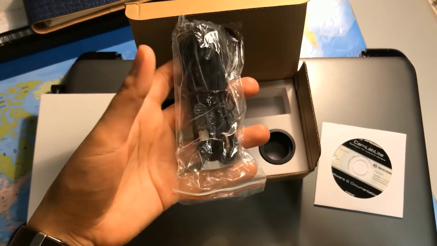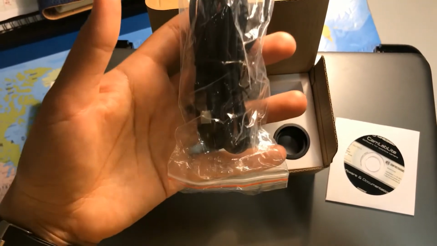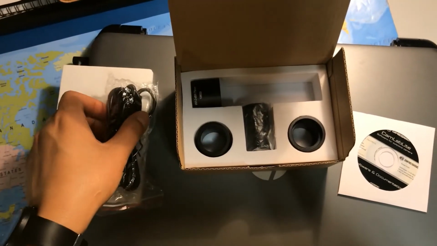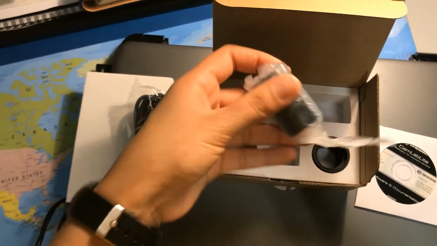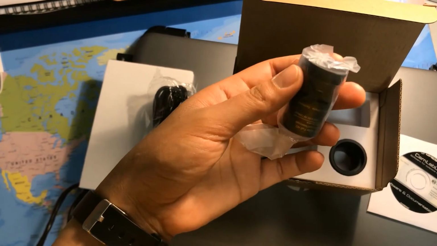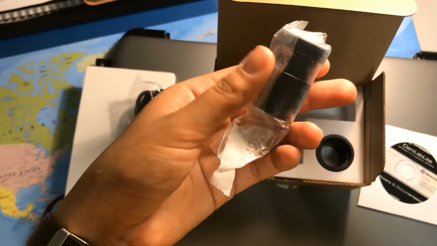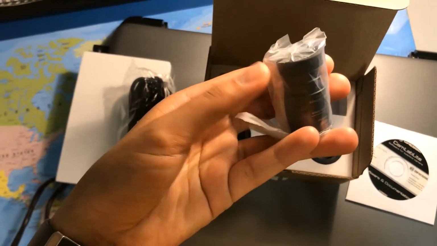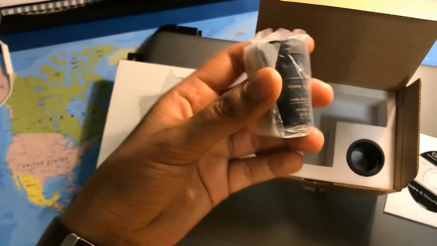And then we have the camera. Be careful, because it's a CMOS camera. You see, it's a very small, teeny camera, so be careful, because it is really fragile and very sensitive. Handle it with care.